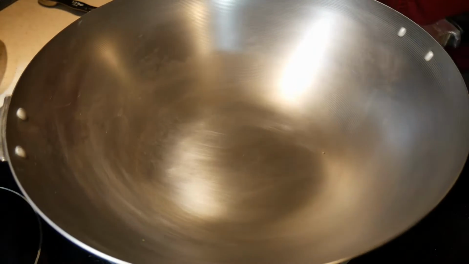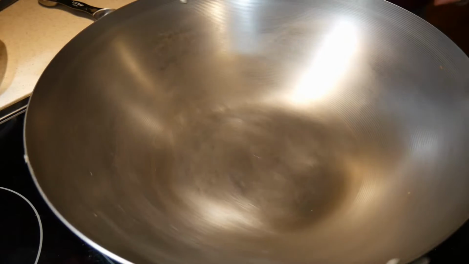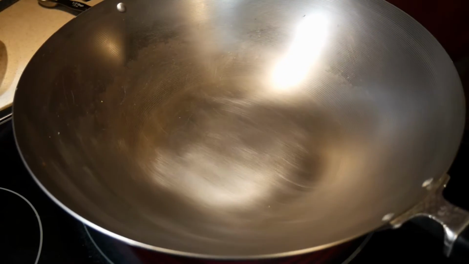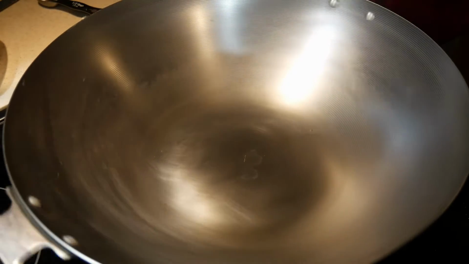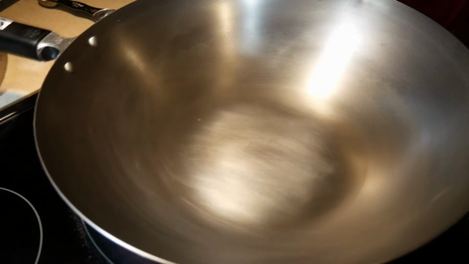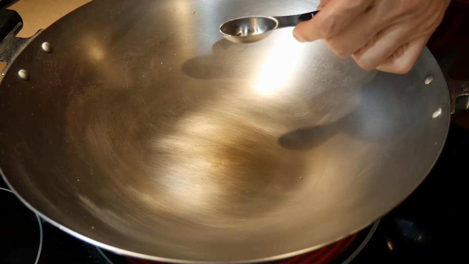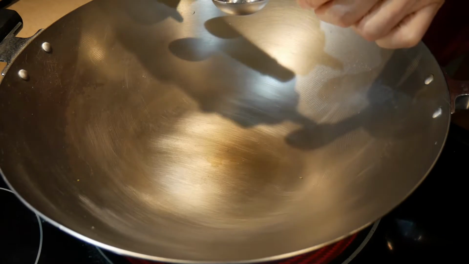The next wok I'm going to test is the Joyce Chan 14-inch carbon steel wok. The problem with this wok is that when you heat it up, it starts to spin. This is a common problem with carbon steel woks because they change shape after being heated. Anyway, I'm going to go ahead and test this wok.